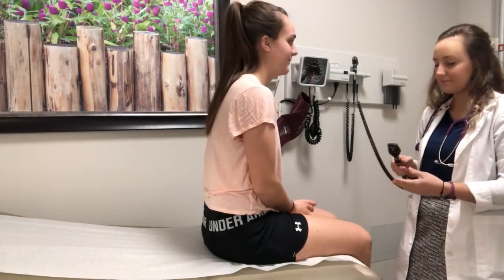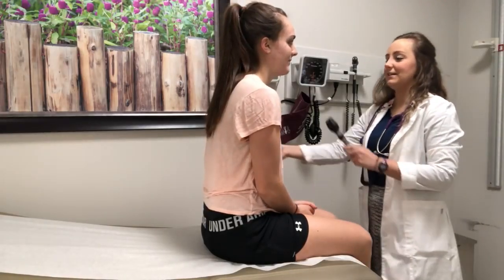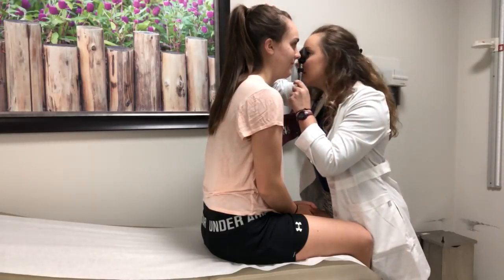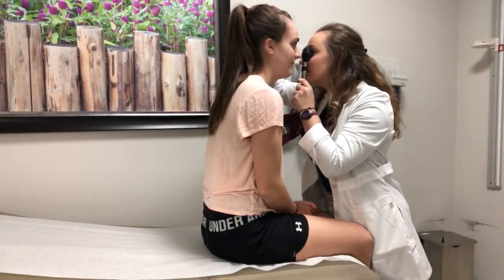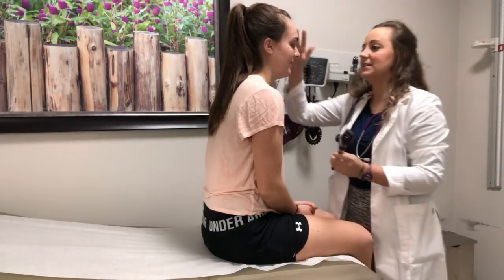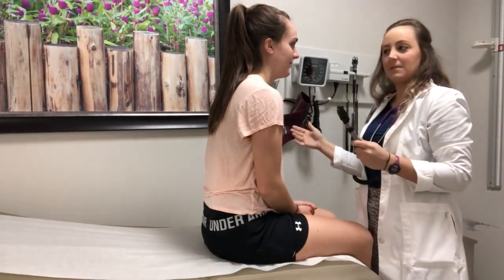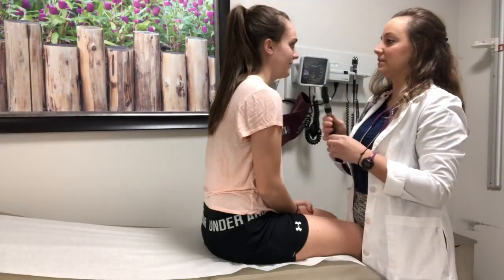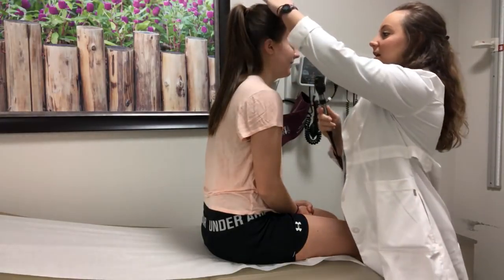Okay? So left eye. I'm going to look at your left eye. Okay? Good job. I can see her disc, her macula, her red reflex was intact, and I can also see all of her blood vessels, okay? So now I'm going to check this eye.